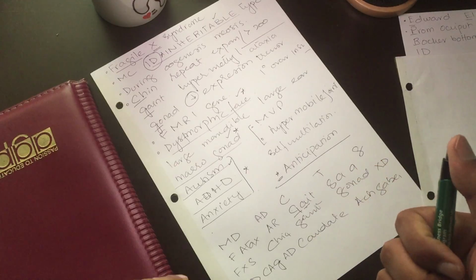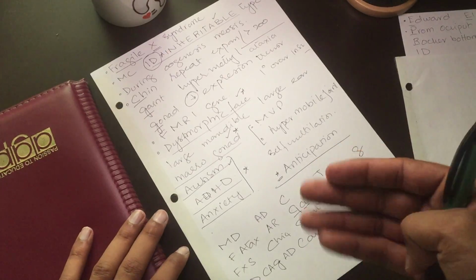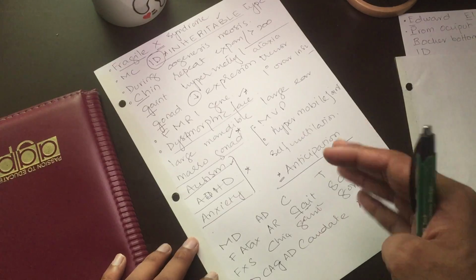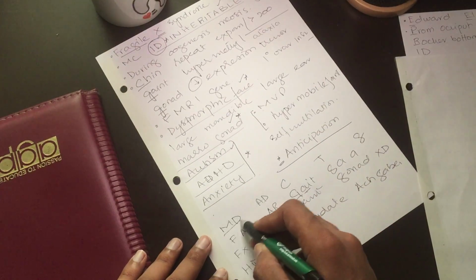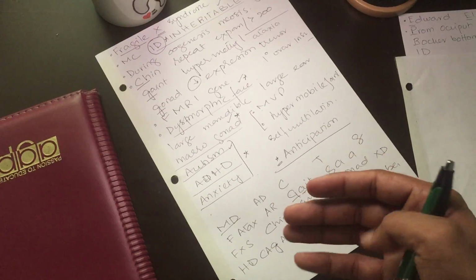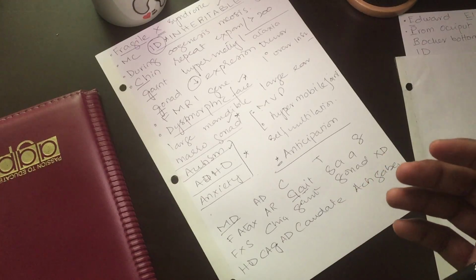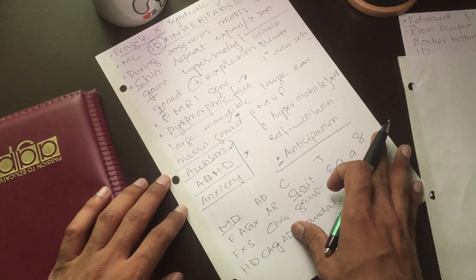So this is all about anticipation. Anticipation works most typically in these categories, the trinucleotide expansion disorders. And this is all about the clinical genetics of this topic.